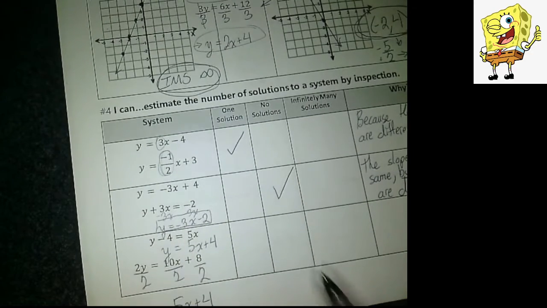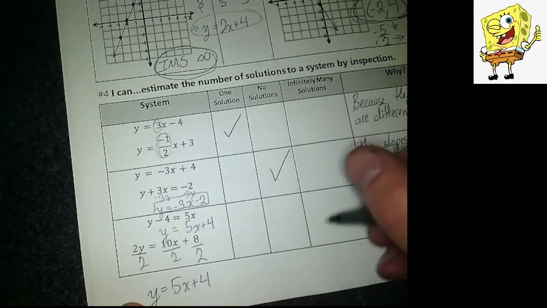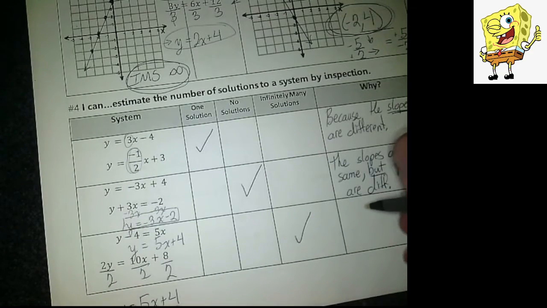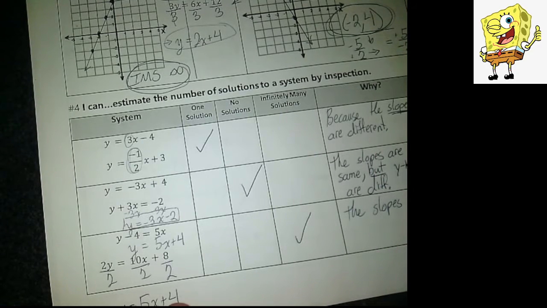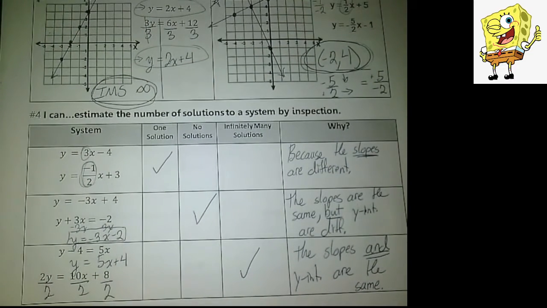And sure enough, both the slopes and the y-intercepts are exactly identical. So we can say infinitely many solutions because the slopes and y-intercepts are the same.